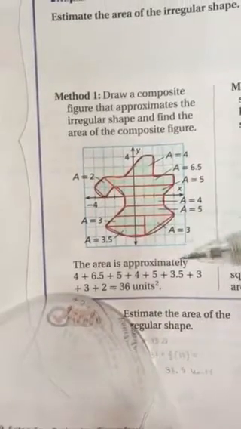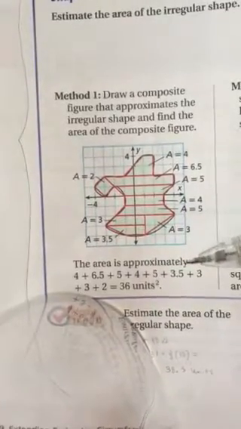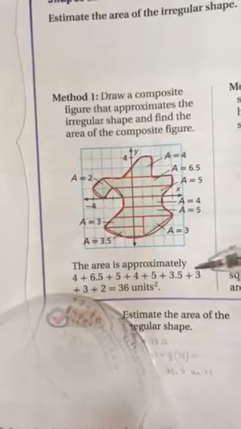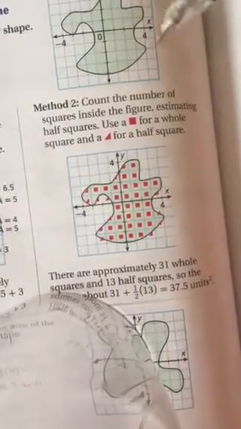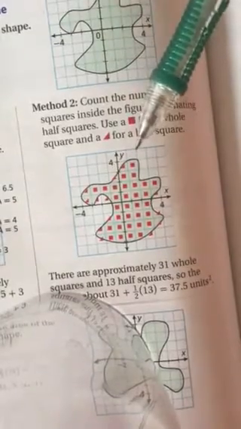Oh, remember, this is an approximation. So I say approximately and I mean it. You're going to have a little room for error in this problem solving. All right, method 2 is not to do it quite as mathematically, but to take time to count each square.